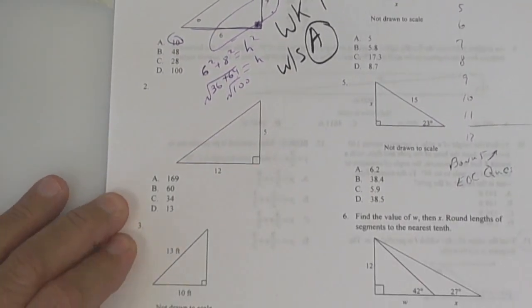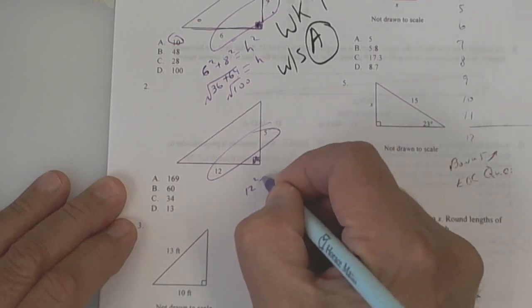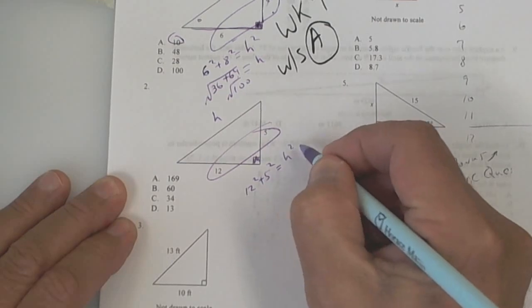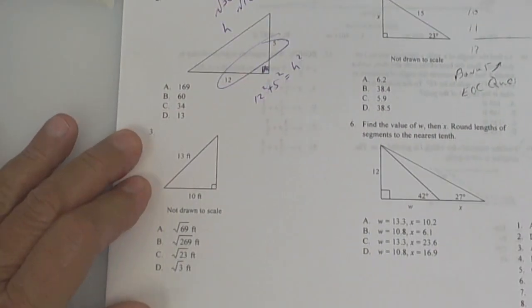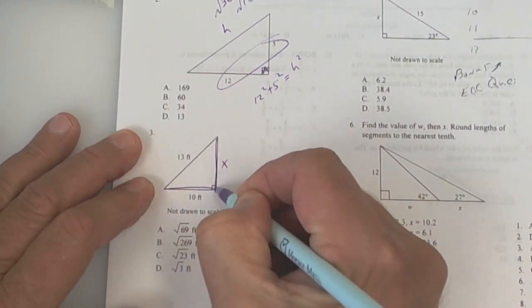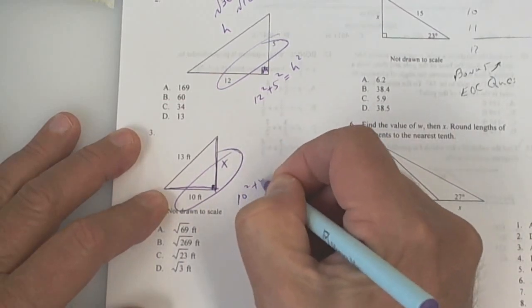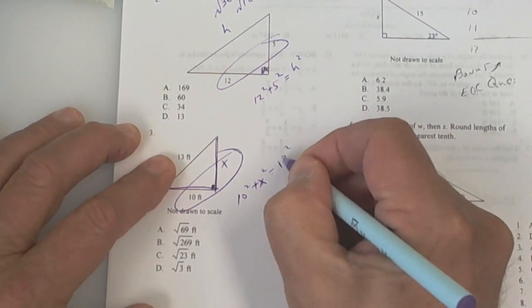This one works the same way. Color your box. These go together. So 12 squared plus 5 squared is equal to the hypotenuse squared. And finish that up because it's just like number 1. Number 3 is a little different. Here you're looking for a leg. You see how they come together here? Color the box. These go together. So it's going to be 10 squared plus x squared is equal to the hypotenuse squared.